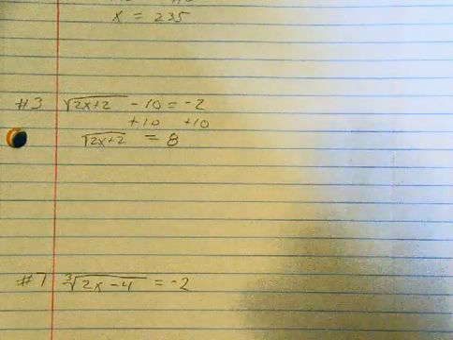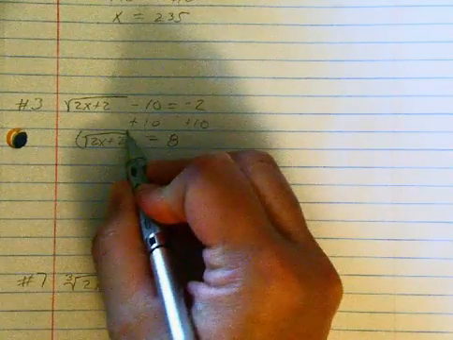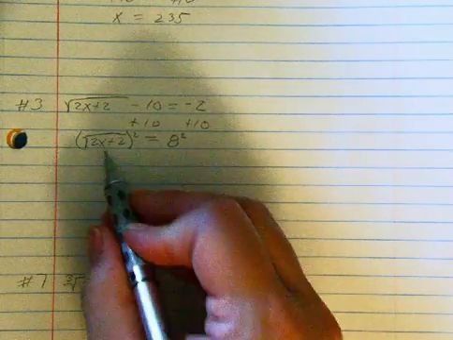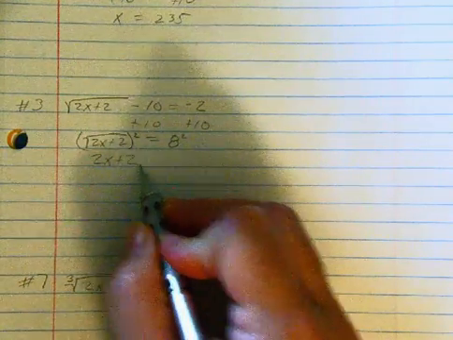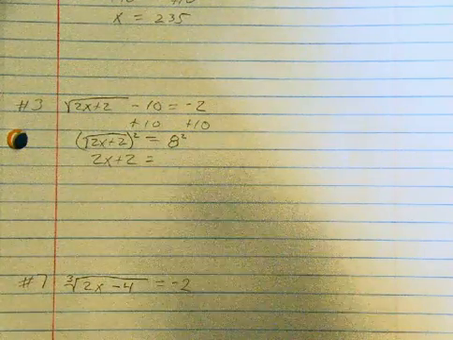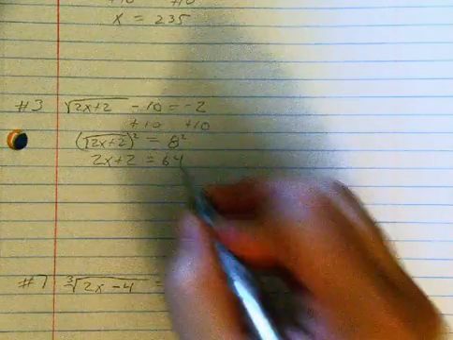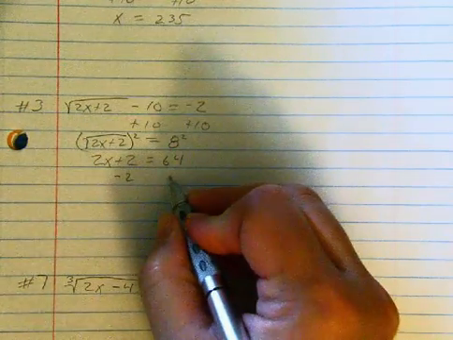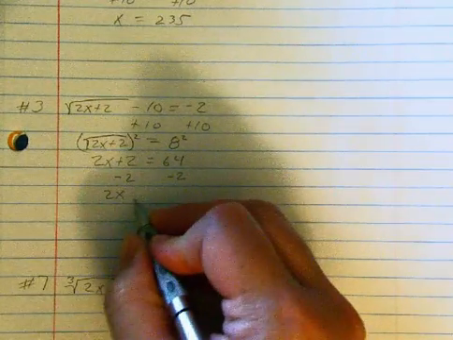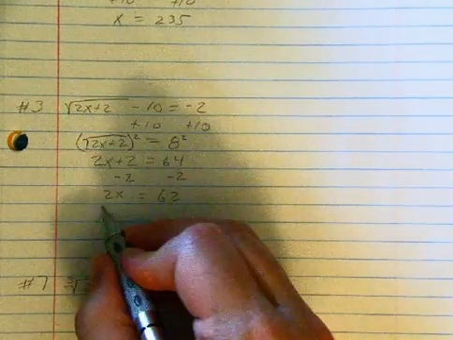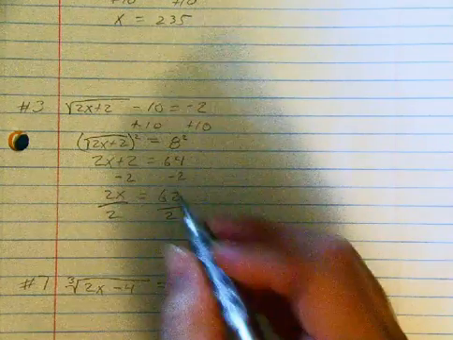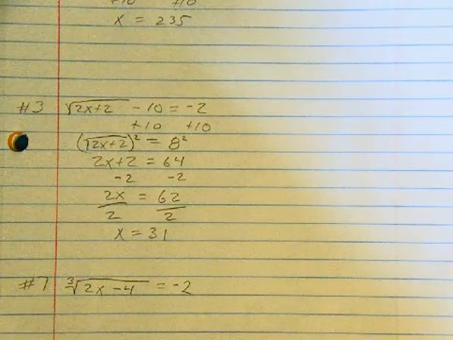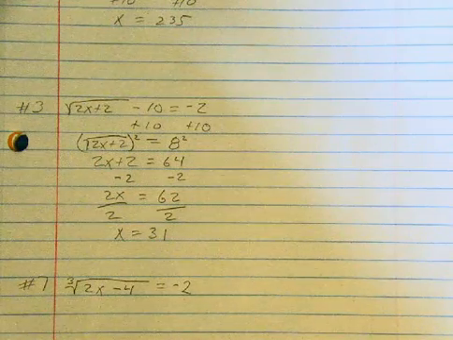So again, in order to do that, we're going to square both sides. So those cancel out, and we're left with 2x plus 2 on the left, and 8 squared is 64. So then from here, we just have a two-step equation, subtracting 2 from both sides. 2x equals 62, and then dividing by 2 on both sides gives us x equals 31. And again, you're going to want to plug these back in to check your work.